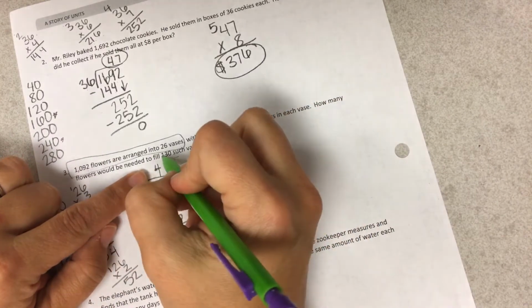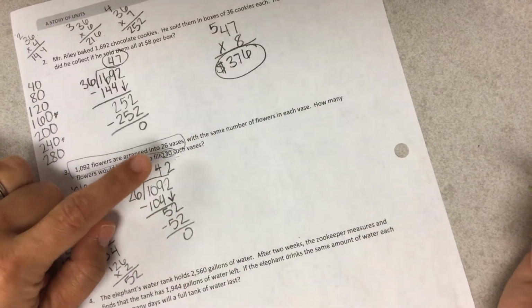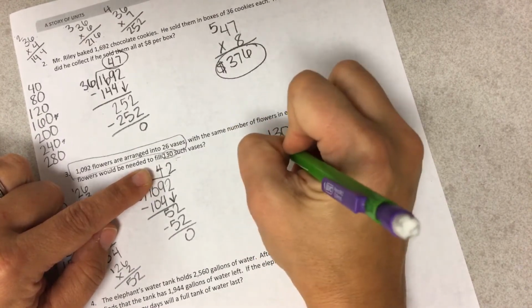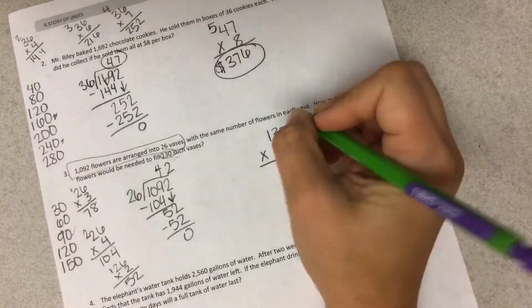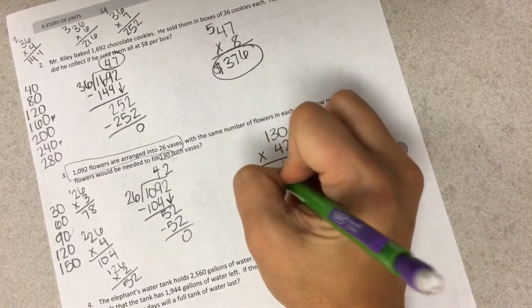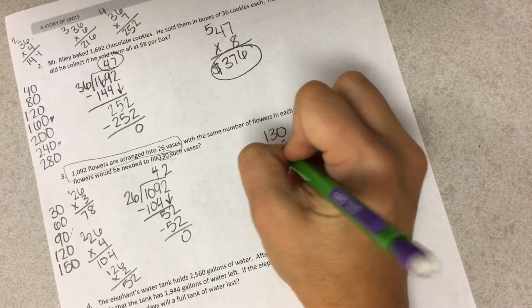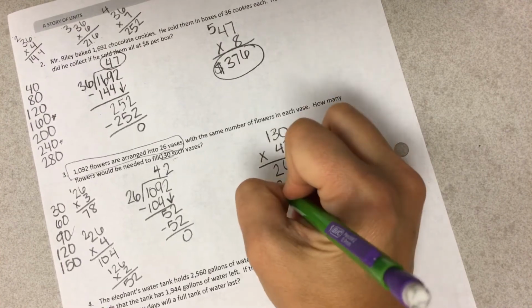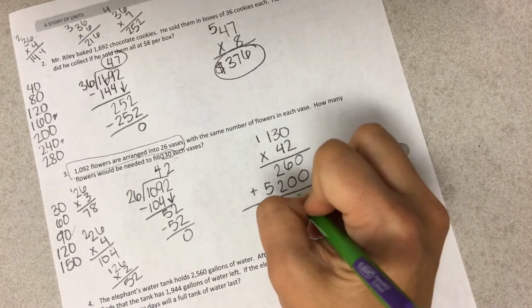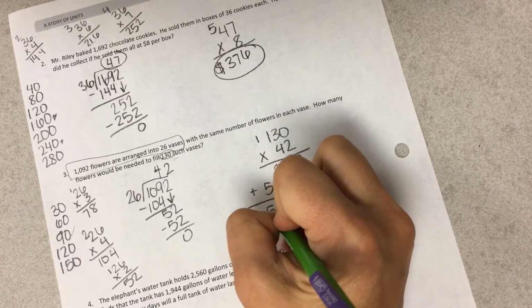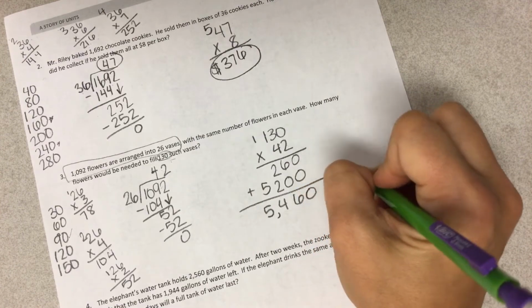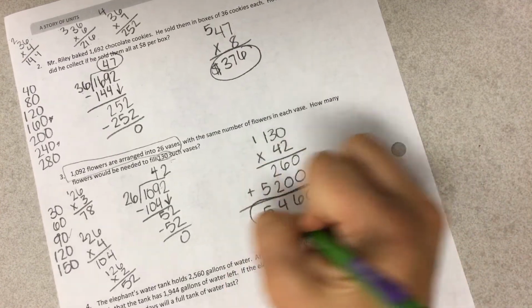So I want to know, if I want to fill 130 vases, how many flowers do I need altogether? So here's my 130 vases, and I'm going to have 42 in each. Okay, so I'm going to go ahead and do my math here. And I'm going to add this up. And I need 5,460 flowers to fill those vases.